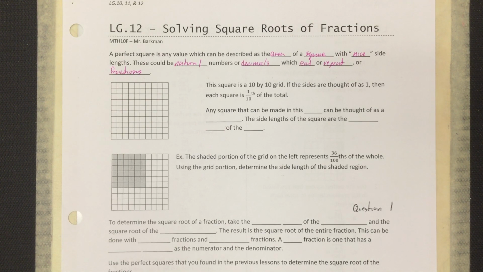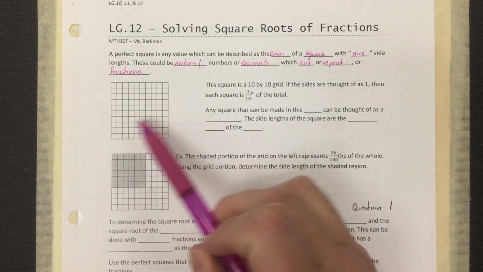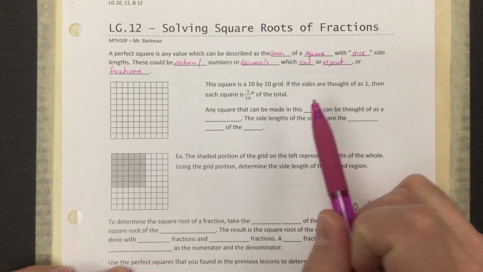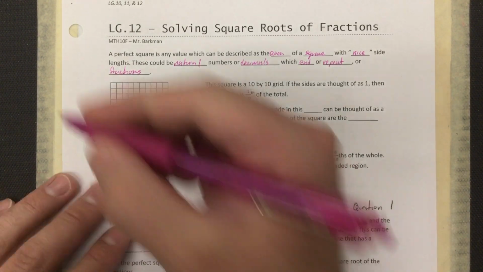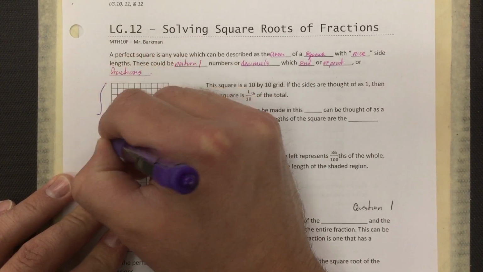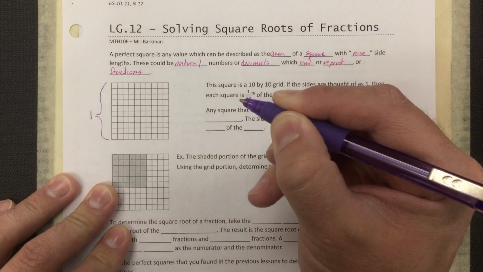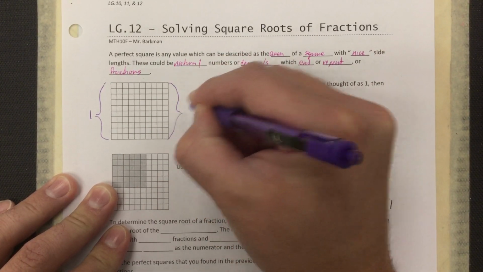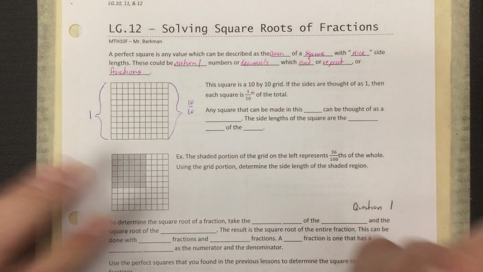Now, if we take a look at this grid right here, this square is a 10 by 10 grid, which means that if we think of the sides as being 1, and so I'm just going to draw that out here. So let's say that this is a length of 1. Then this would be a length of 10 over 10, 10 tenths.